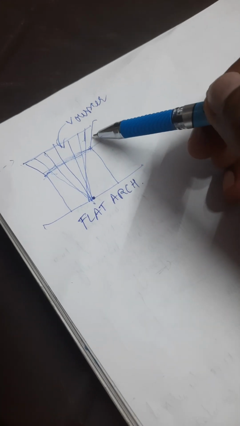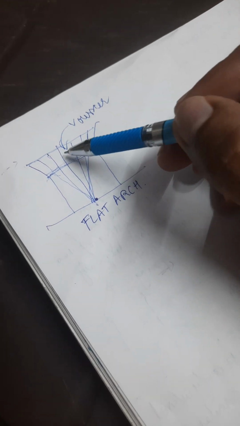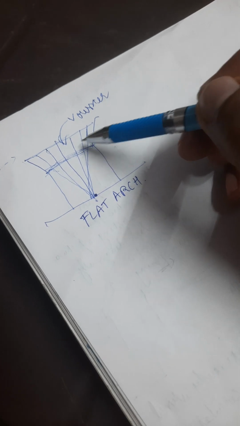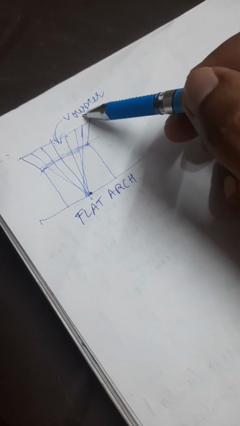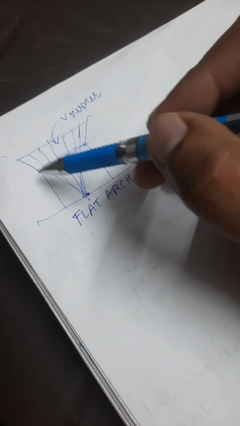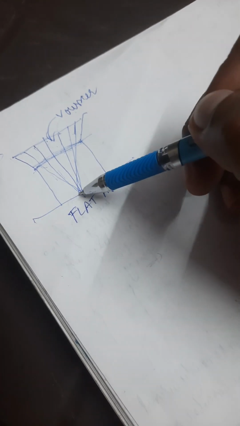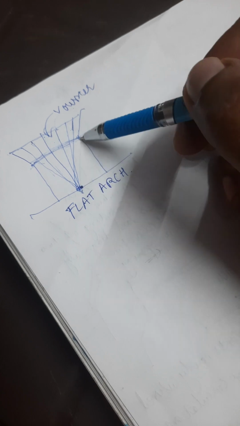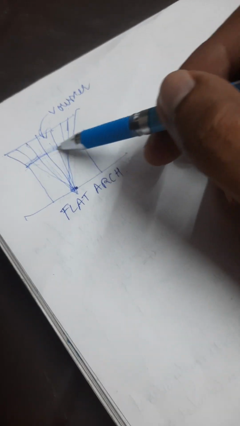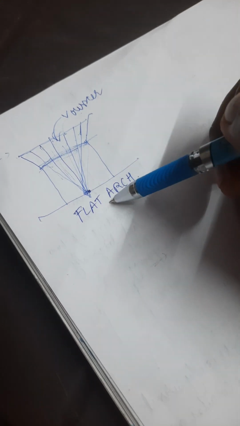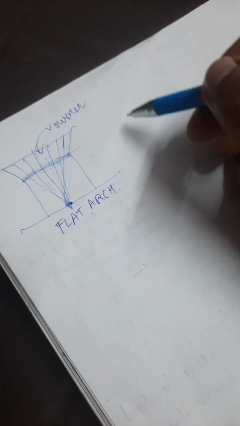Yesterday we discussed that all the wedges whatever are there, each wedge is called a voussoir. The arch in which all the voussoirs emerge from a single point with equal radius and with flat camber is called flat arch. First one is flat arch. So let's go to the second one.